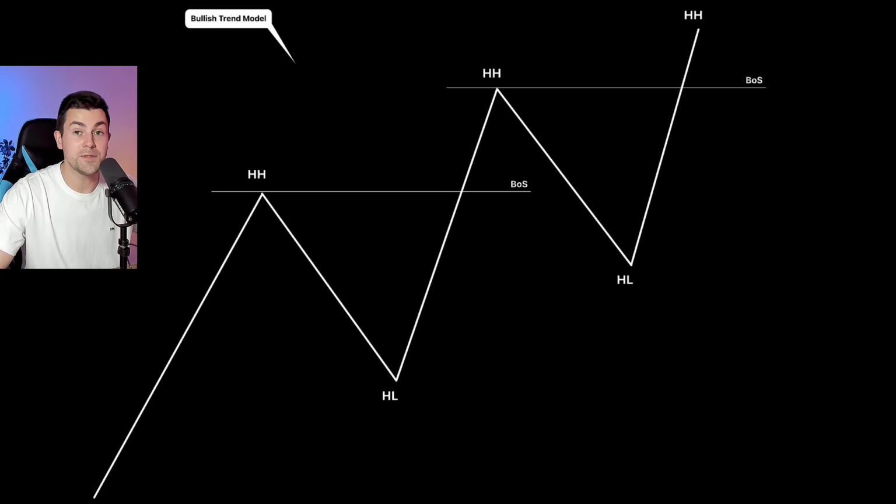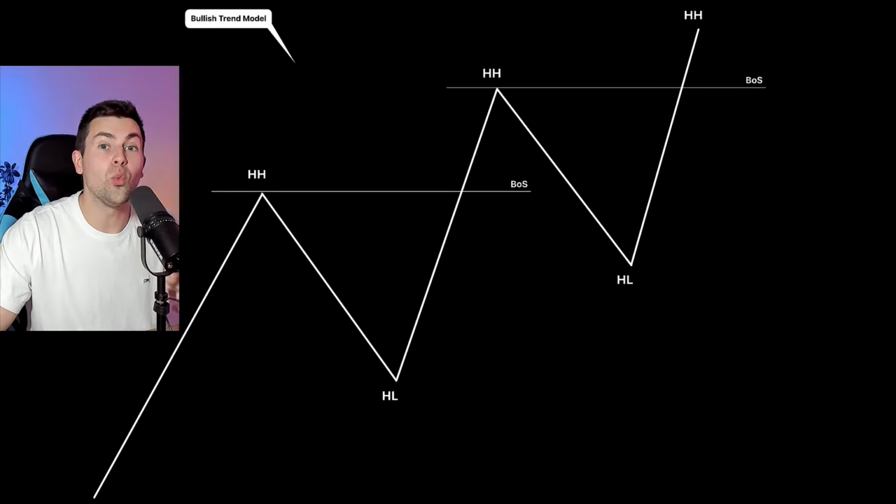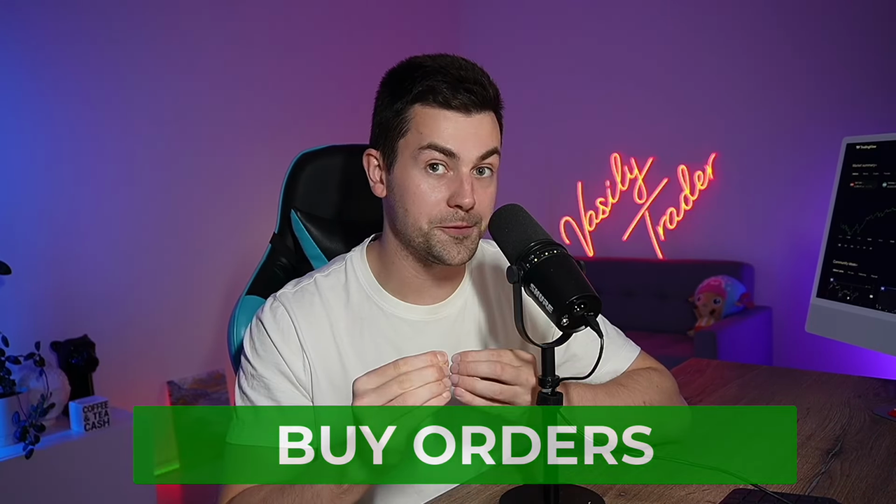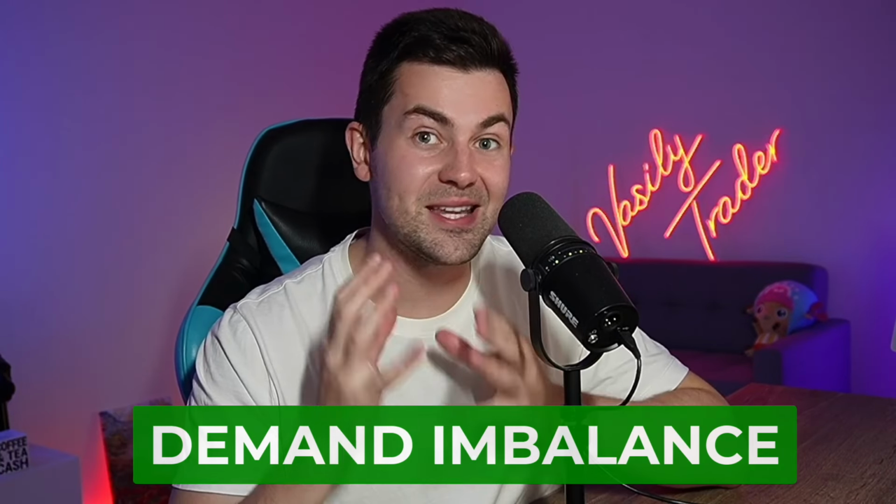Once you identified such a price behavior on any forex pair, this model will help you to identify a powerful bullish order block. And before I show you where that is exactly, let me share with you a definition of a bullish order block. Bullish order block is a significant price zone or level where big market players, banks, institutions, hedge funds have previously placed a high volume of buy orders, creating a strong imbalance in demand.